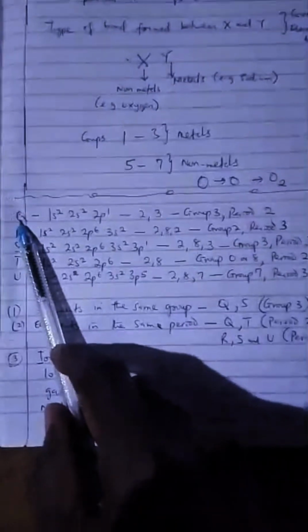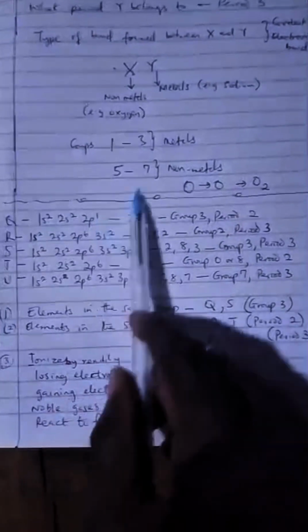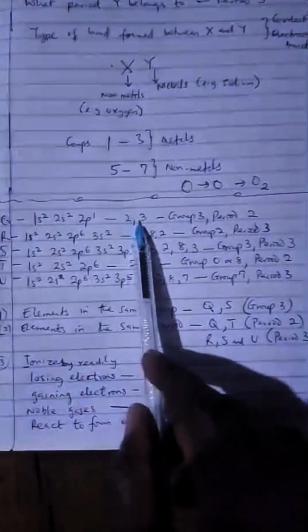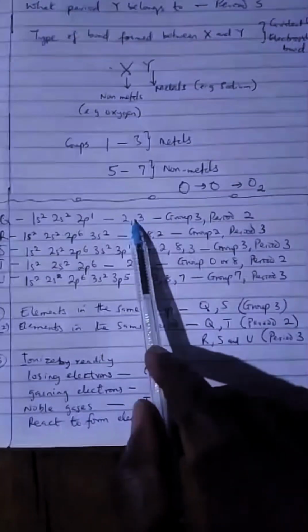All right, so let's look quickly at this. We have element Q. Element Q has this electronic configuration. If you separate it into the K element notation, this is 2 and 3. So that is group 3, period 2. So element Q belongs to group 3, period 2.